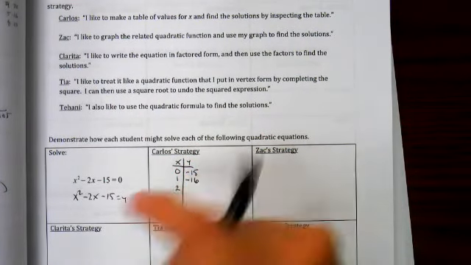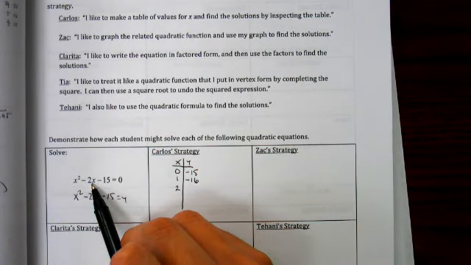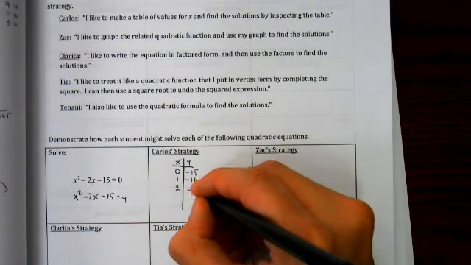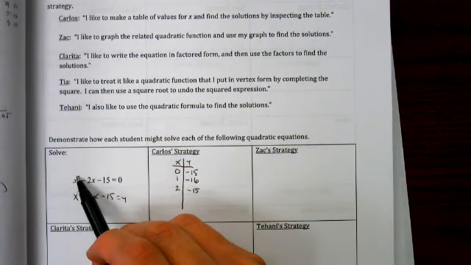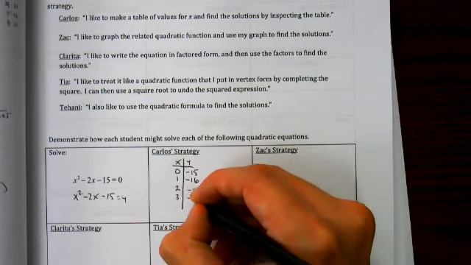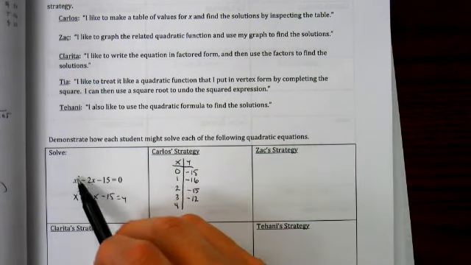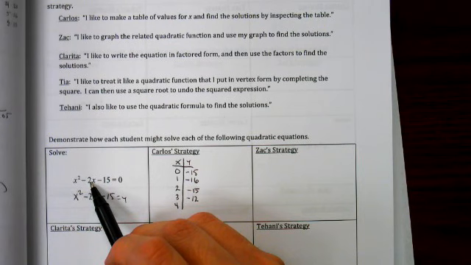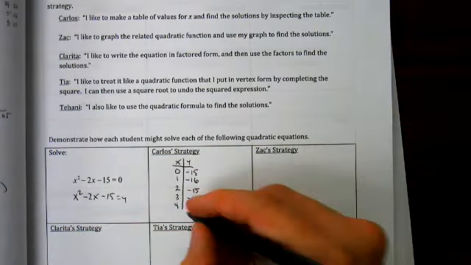If I plug in 2, I get 4 minus 4, which is 0, minus 15, which is negative 15. If I plug in 3, I get 9 minus 6, that's going to be 3. 3 minus 15 is negative 12. If I plug in 4, I get 16 minus 8 minus 15. 16 minus 8 is going to be 8. Minus 15 is negative 7.